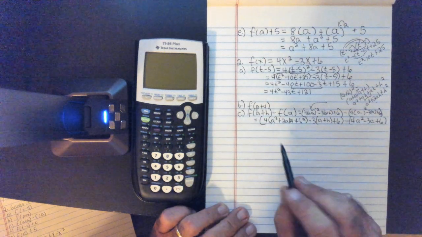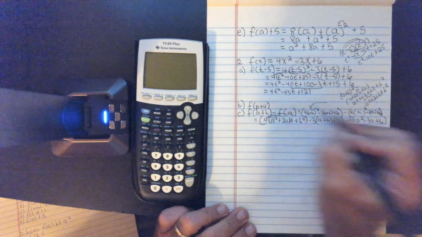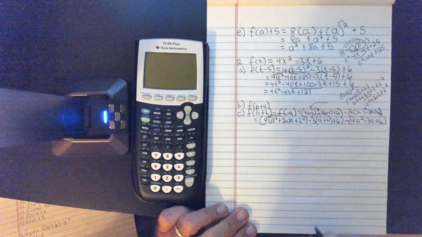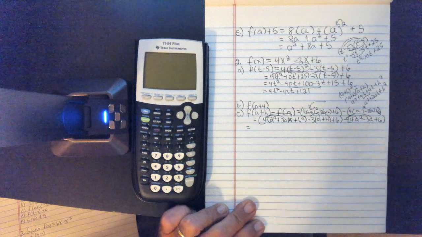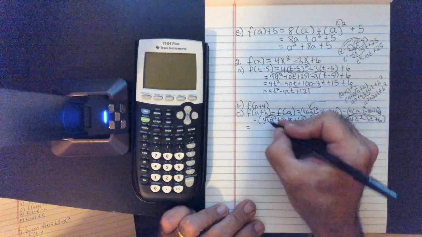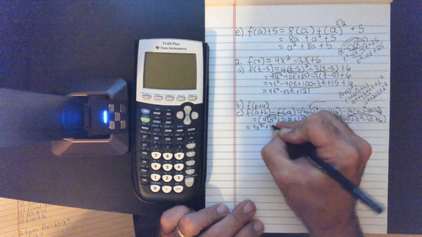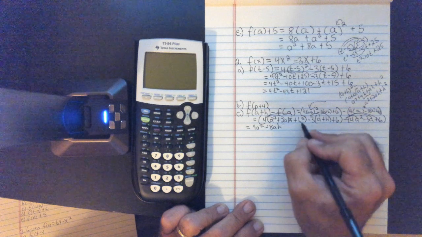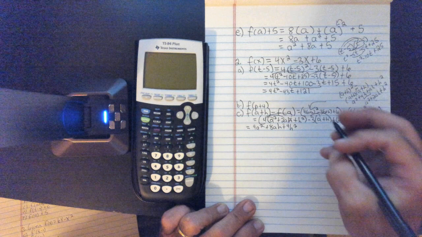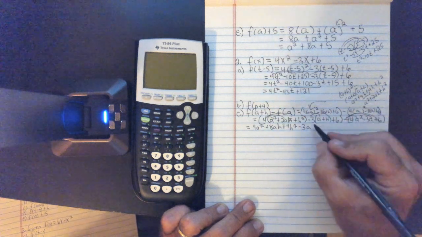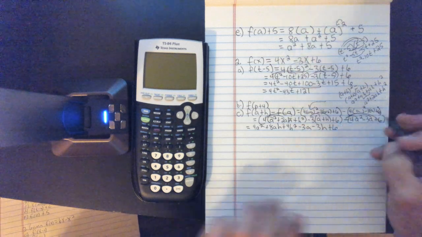Alright, so watch what we do now. We're going to take this first big parentheses and distribute the 4 through them and a negative 3 through those two. Then I'm going to drop parentheses because I want to distribute that negative through them right there. So here we go. We get a 4A squared. 4 times 2 gives me a 8AH. 4 times H squared gives me a 4H squared. Minus 3 times A is a minus 3A. Minus 3 times H is a minus 3H. Plus 6.